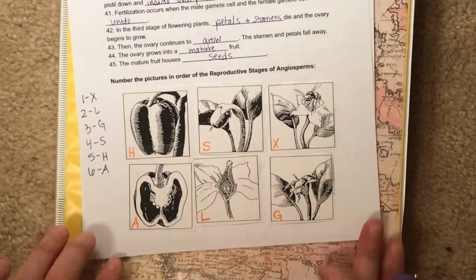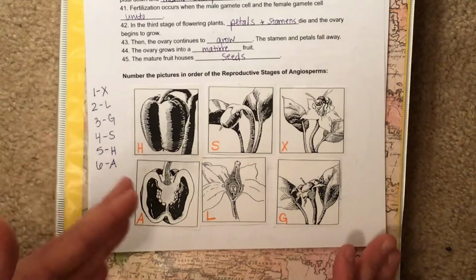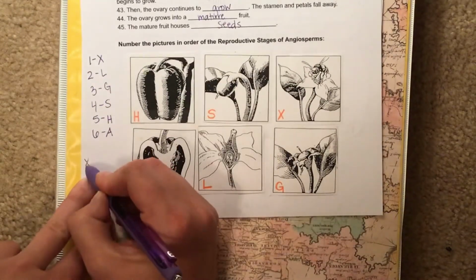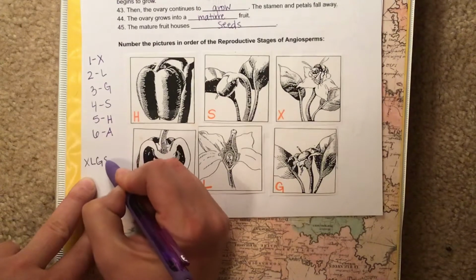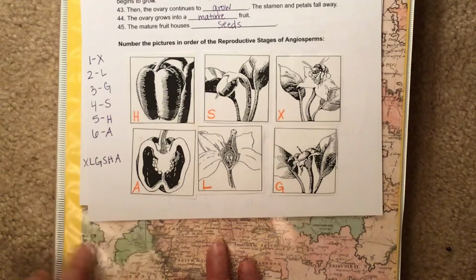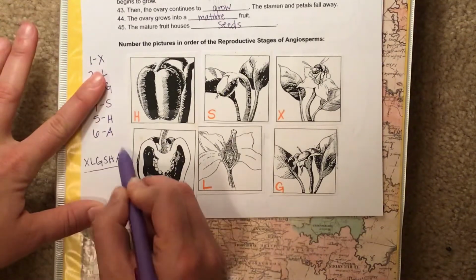So in the JunoPod, I'm going to have you type your answer in. So what you would actually type into the box would be X, L, G, S, H, A. Okay, so that would be my answer for this.